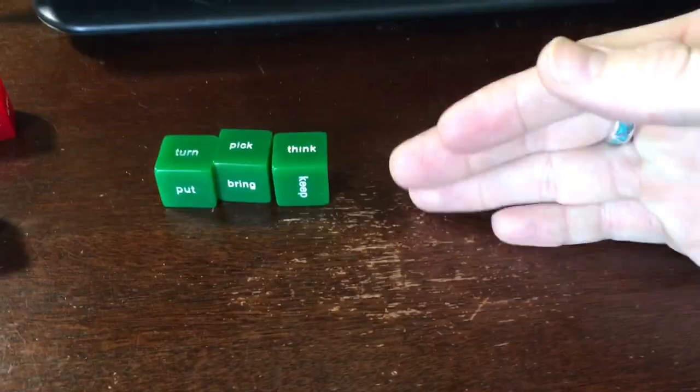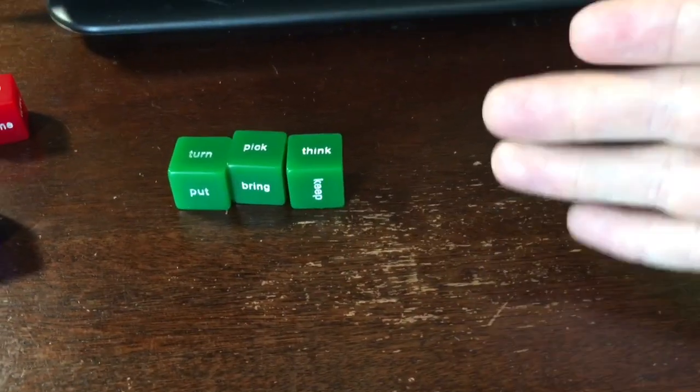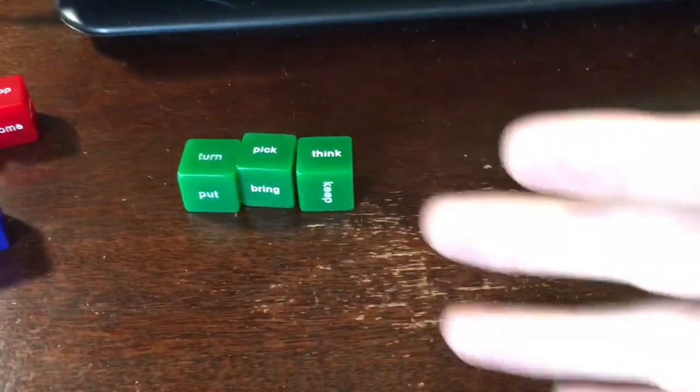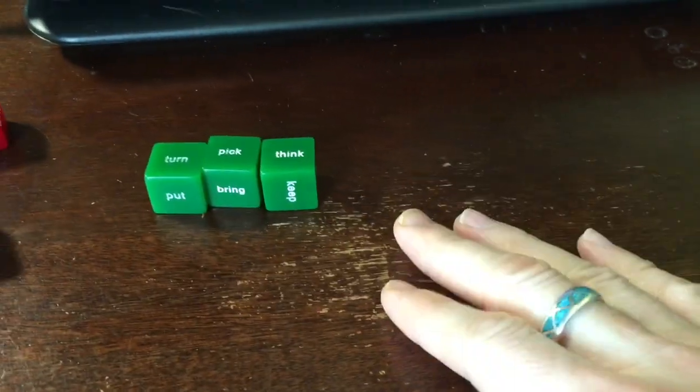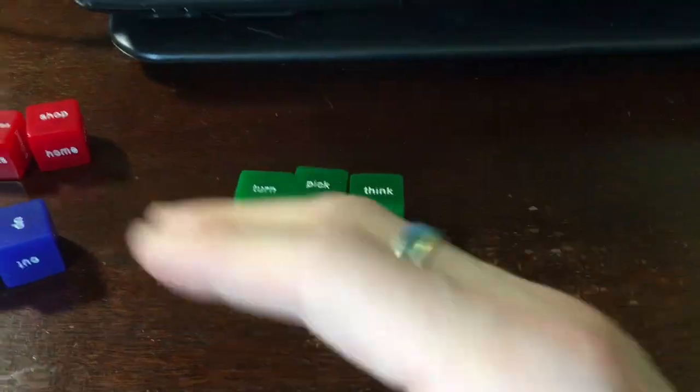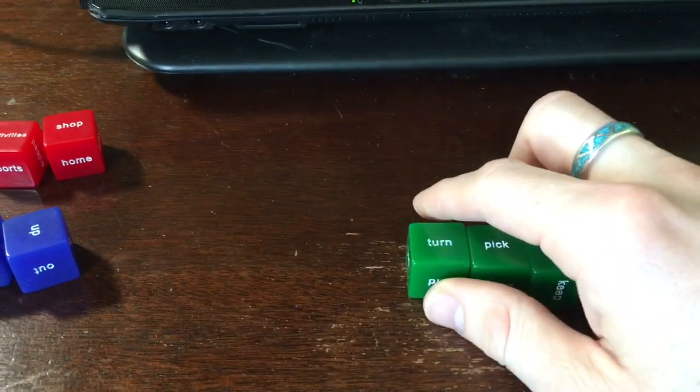And the first person to write all three correctly could get 5 points for each word, or however you want to gamify it for your class or students. And so there's a lot of versatility you can do with the Phrasal It dice and game.